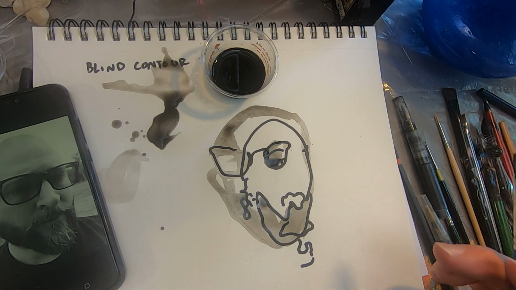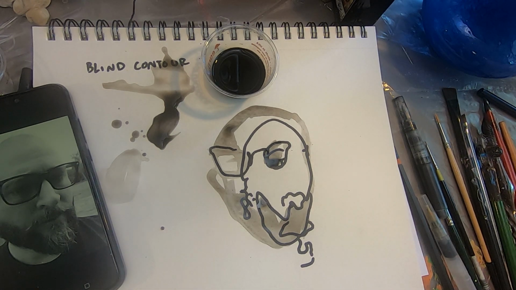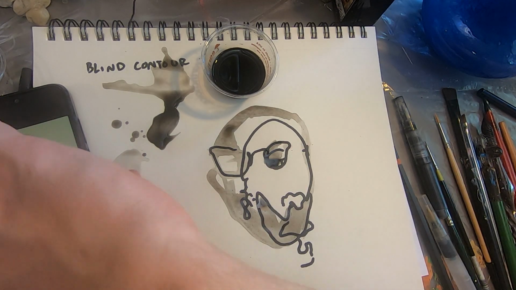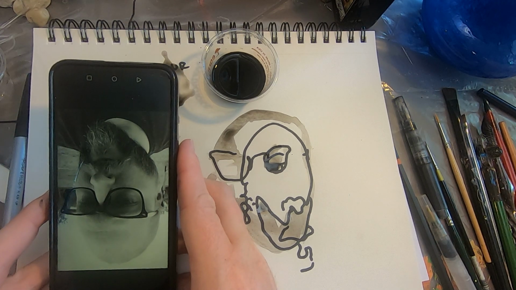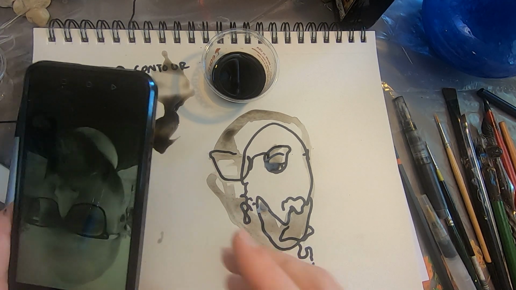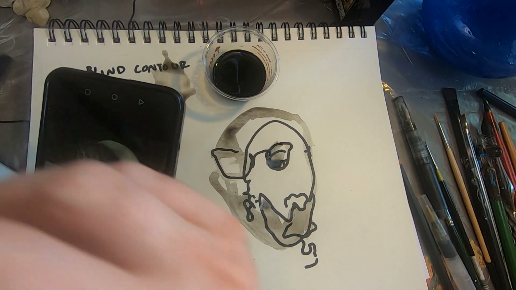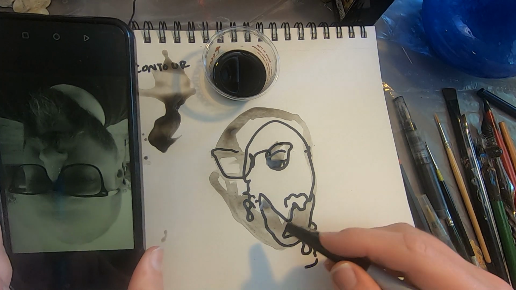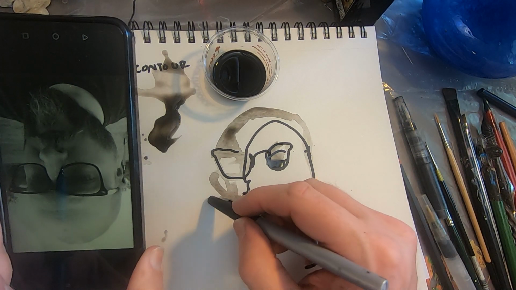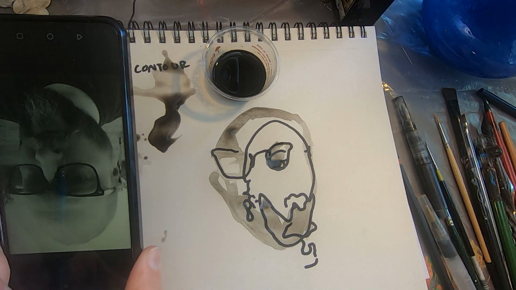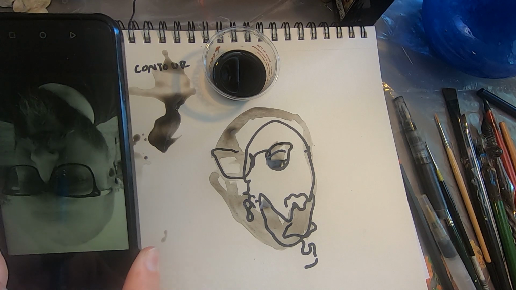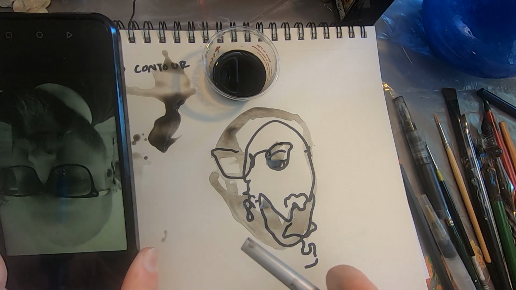Now that we've done our blind contour, we're gonna move on to a contour line drawing of our face. And we're gonna do it the same way. We're just gonna take our image, flip it upside down, and then take our line for a walk, just like we did with the Picasso drawing, and just let our line snake around all these contours. Again, this is gonna be a drawing that does not need to come out perfect. The point of the drawing is the exercise itself.